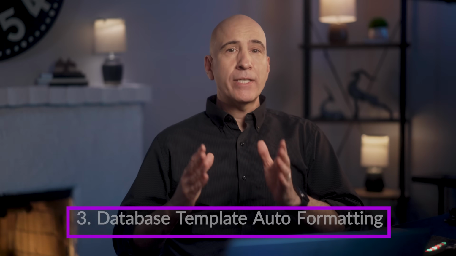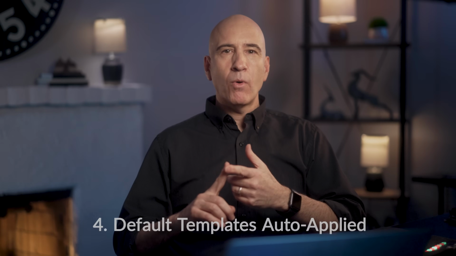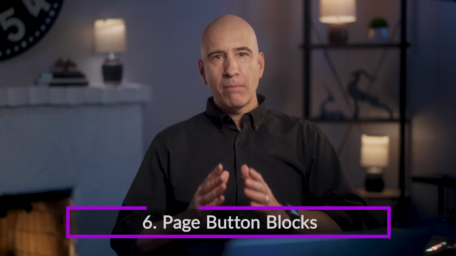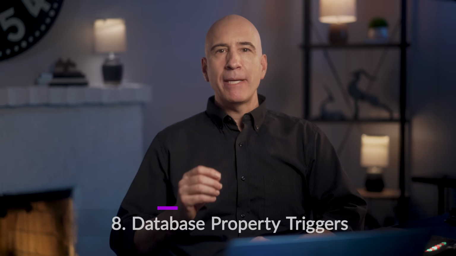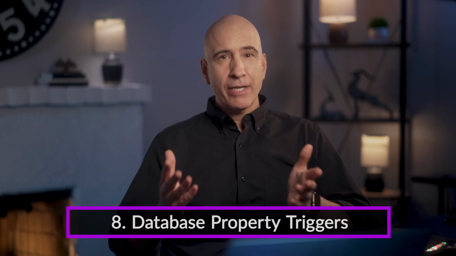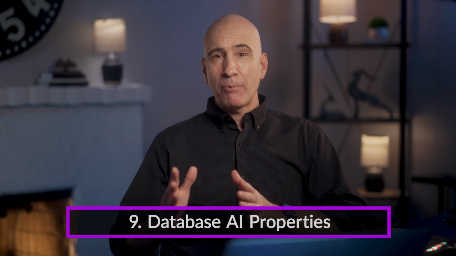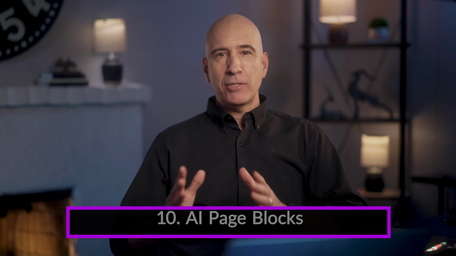Then we'll get into the newer template automations. Those are number 1, default templates, and number 2, recurring templates. Then we dive deeper into button triggers, which include number 1, page button blocks, and number 2, database buttons. Next, we explore database property triggers, often incorrectly called Notion automations, but as we see here, they are just one of many types of Notion automations. Then we finally get to AI automations, both number 1, database AI properties, and number 2, AI page blocks.